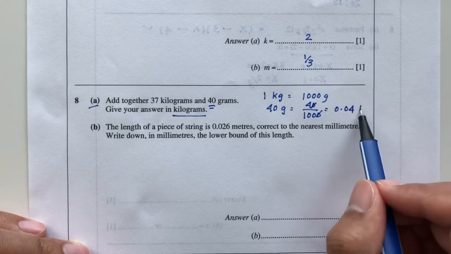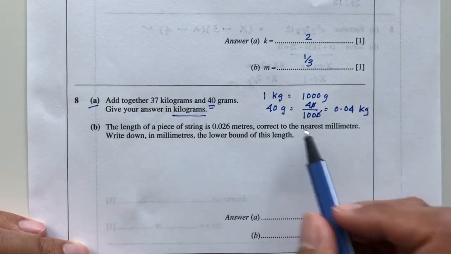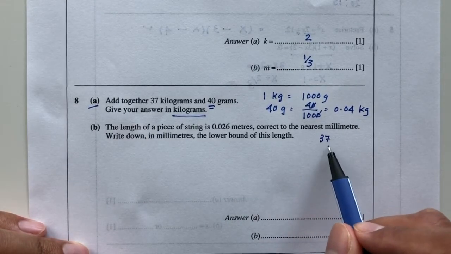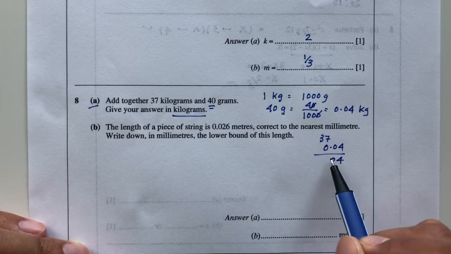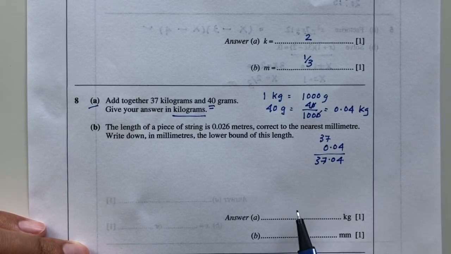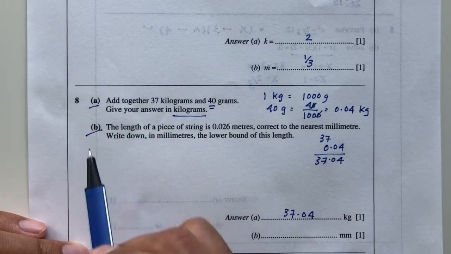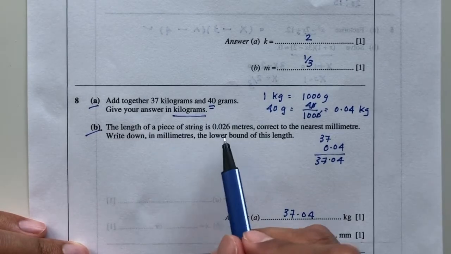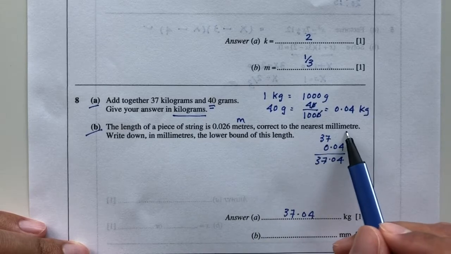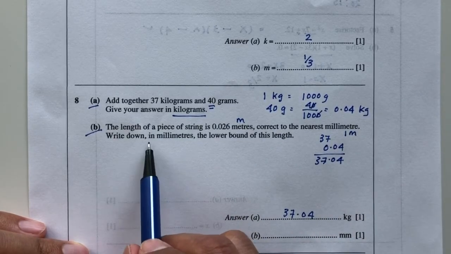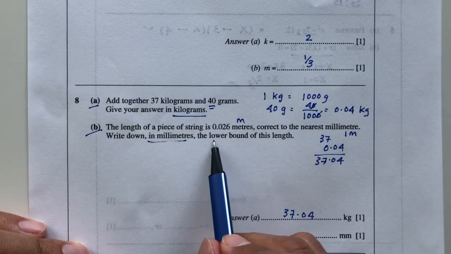So now this is in terms of kg. You plus this one. So 37 plus 0.04. So your answer is 37.04 kg. Now for part B, the length of a piece of string is 0.26 meters, correct to the nearest meter. Write down in millimeters the lower bound of the length.